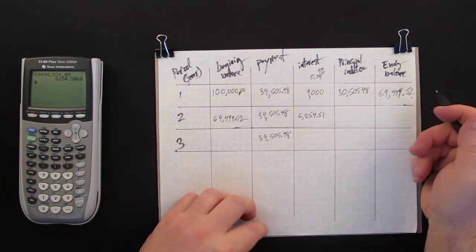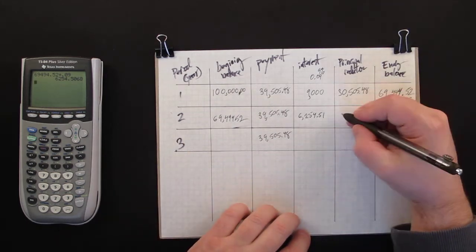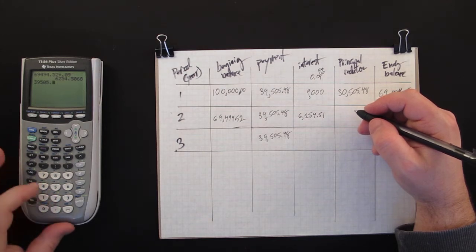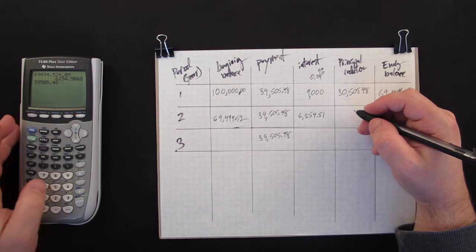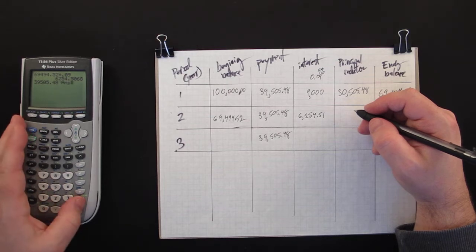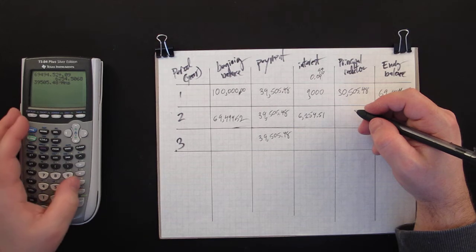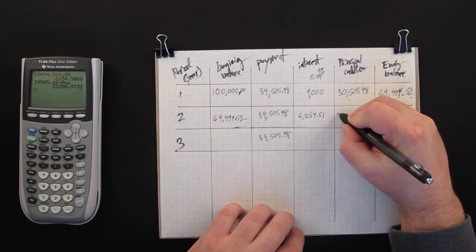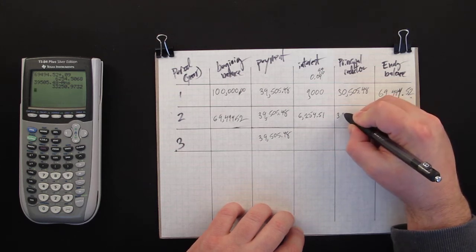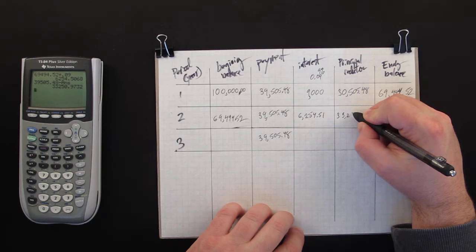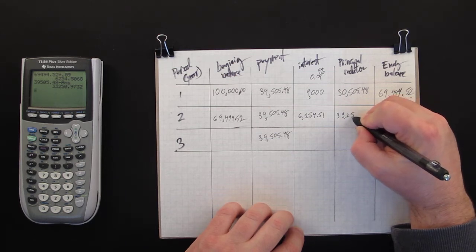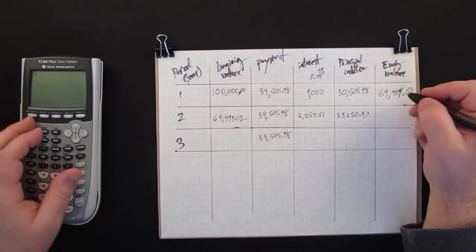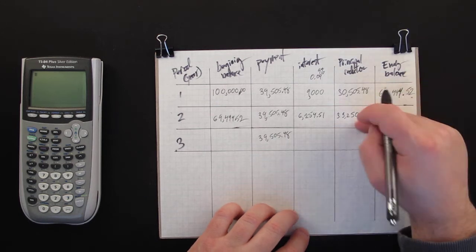So you subtract that from that to get the principal reduction. So 39,505.48 minus that answer, and you get 33,250.97 as your principal reduction.